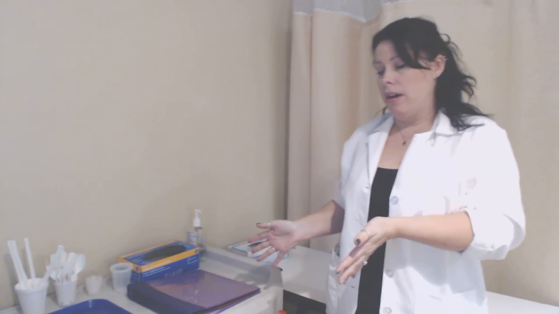Okay, so that's where you're going to come and collect your medications, over here at this cart. And you're going to do that by looking at your MAR, and you're going to pull the necessary meds. So let's see what that might look like.